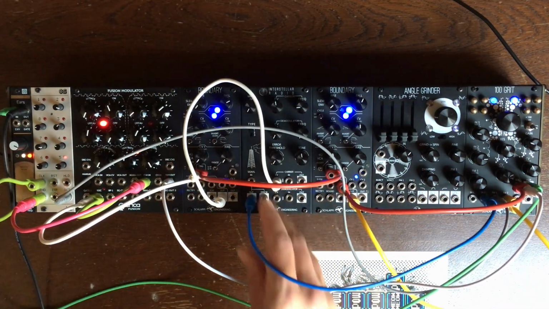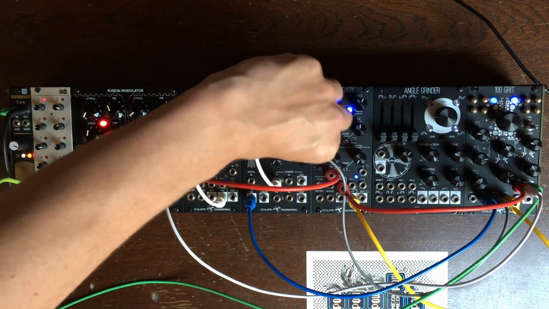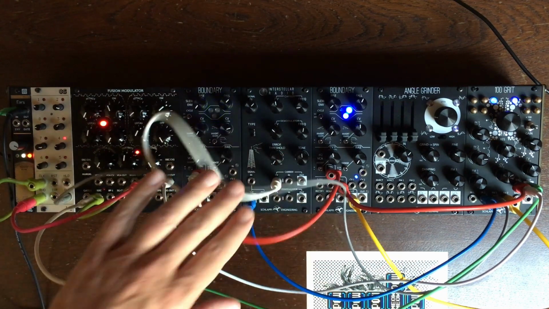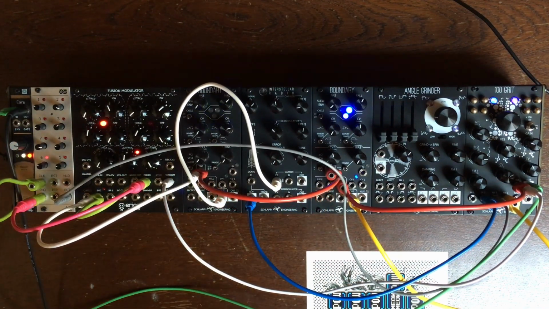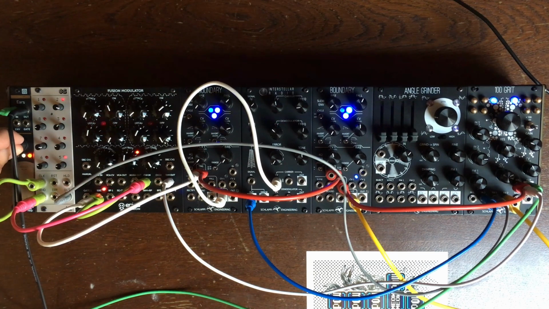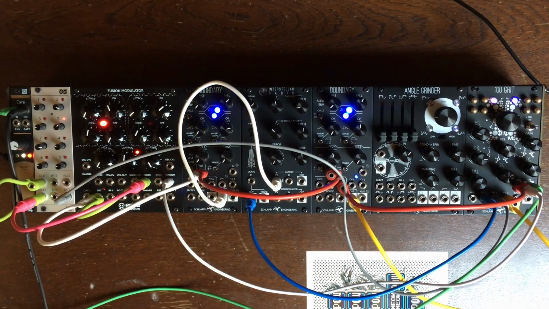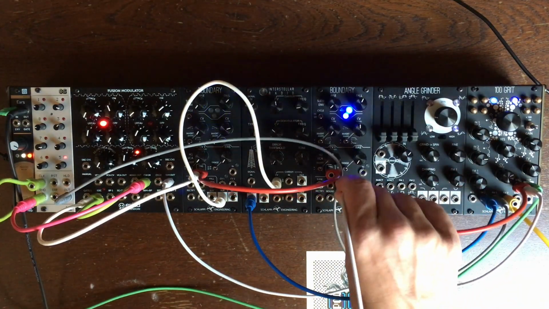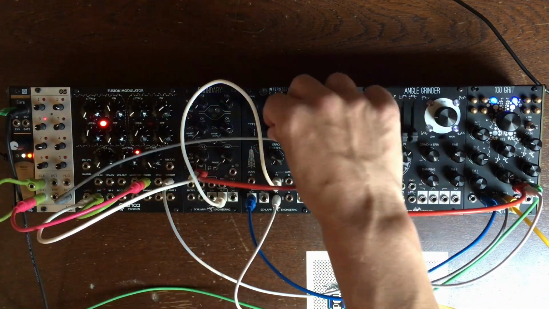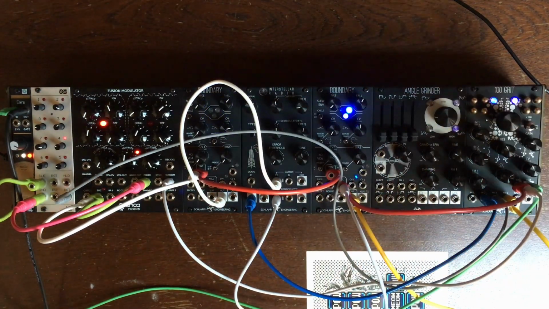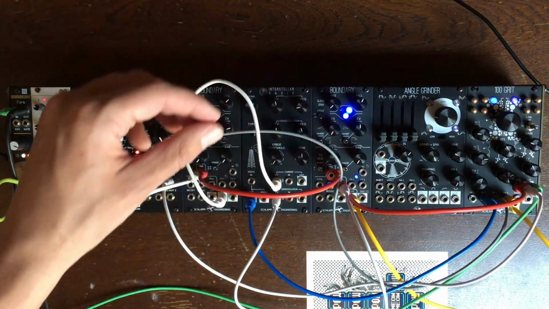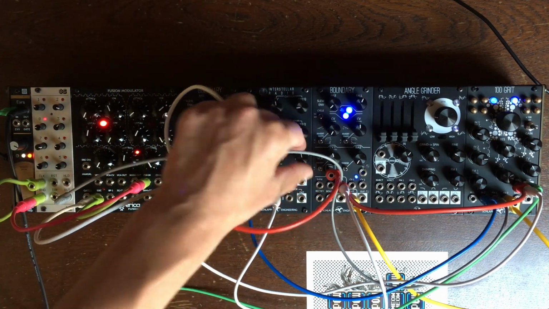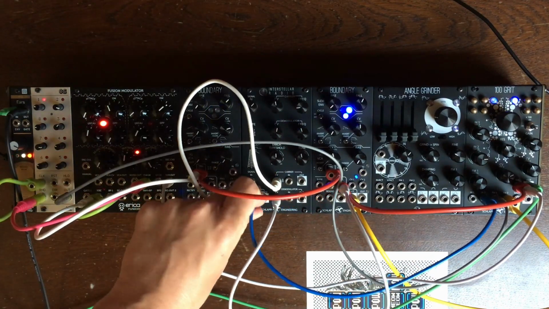Also take this output, start to introduce the second modulator, which can lead us to add more randomness to this. You can take the arrow out, always fun.